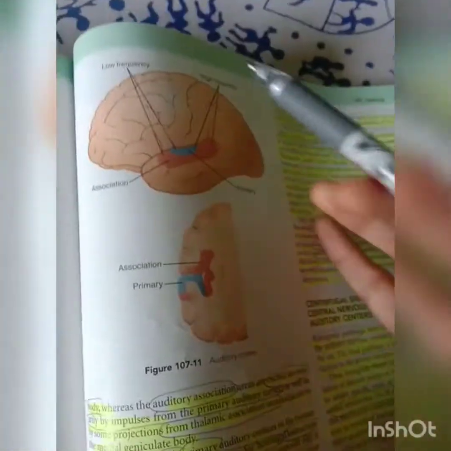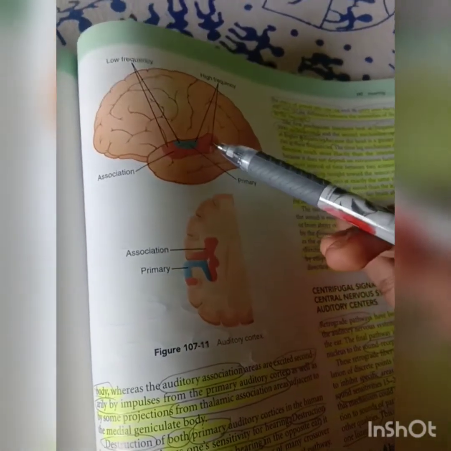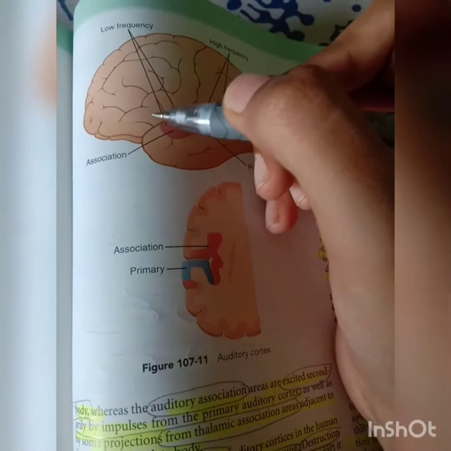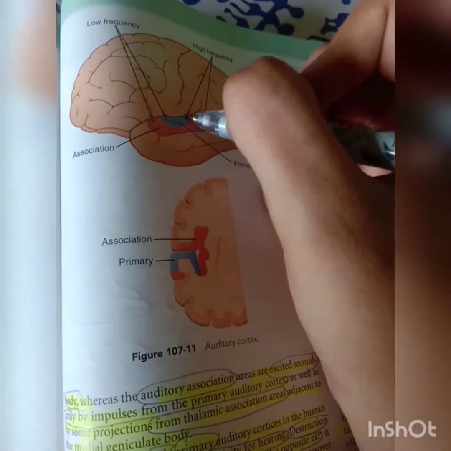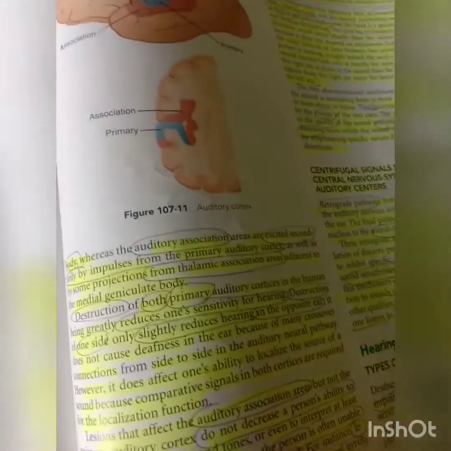Let us see in the diagram and understand. This is the primary auditory cortex and this is the association cortex, also known as the secondary auditory cortex. The medial geniculate body activates the primary cortex, and the association cortex is activated by the primary cortex.